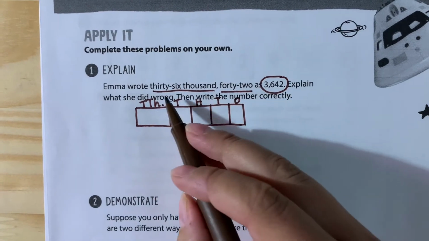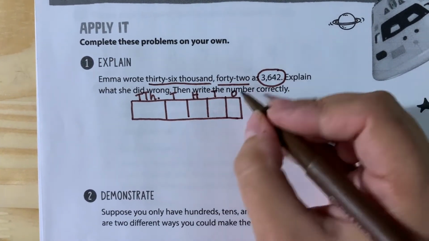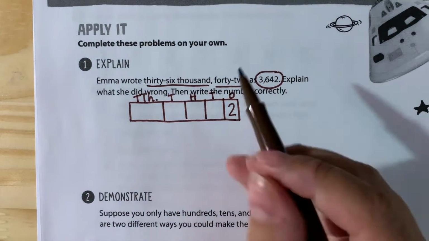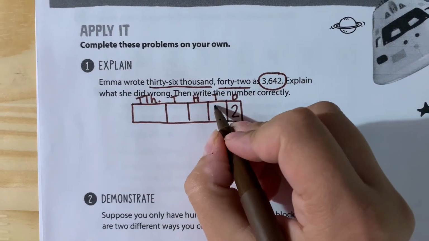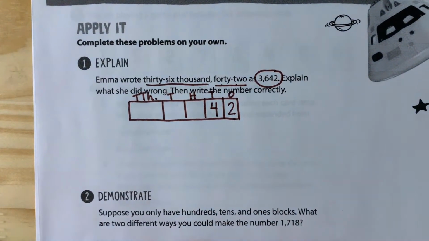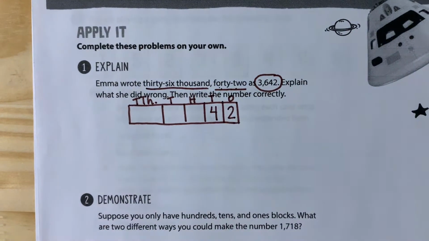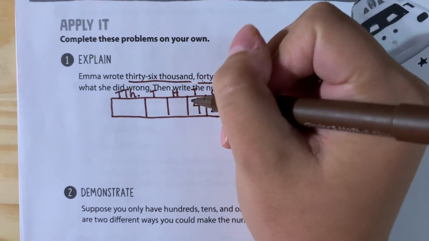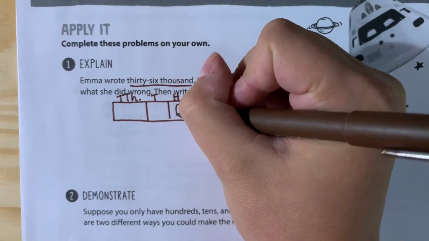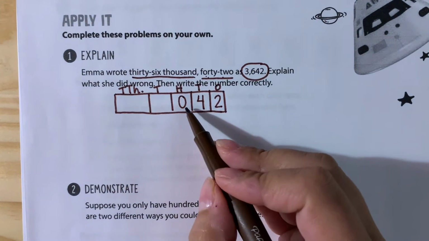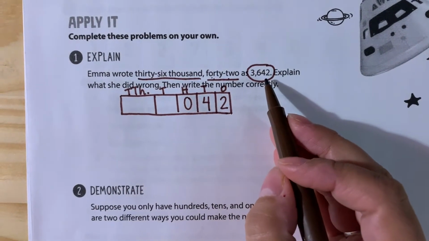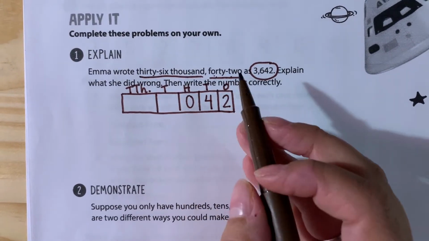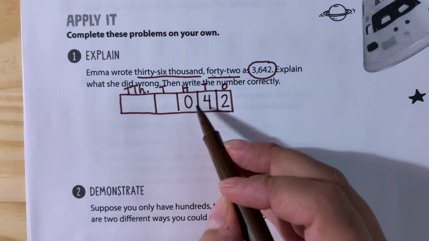So we have 36,042. So there's a 2 in the ones place, and because it's 42, we know that there's a 4 in the tens, but then there's a problem. We go from tens to thousands, so that means there's nothing in the hundreds, so we can already see by using our place value chart that Emma forgot to put a placeholder here, so there isn't any hundreds, but she did not do it that way in her number that she wrote. So this needs to have a placeholder because in the number 36,042, there is no hundreds.